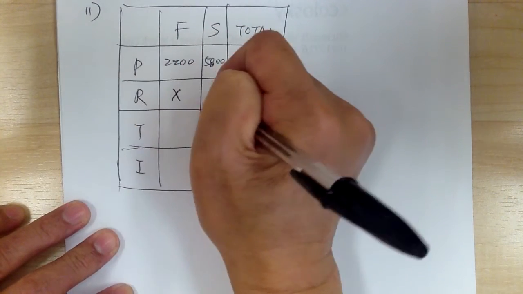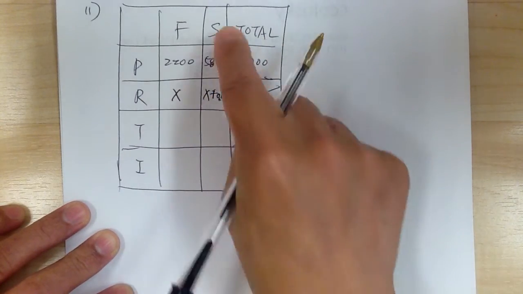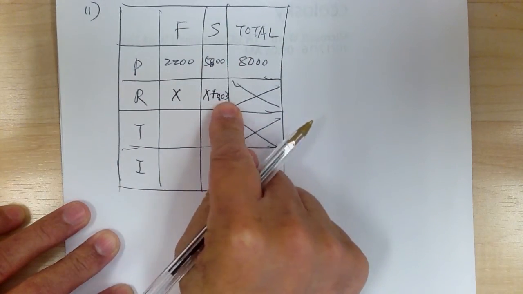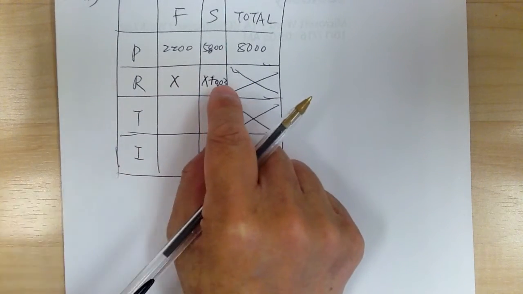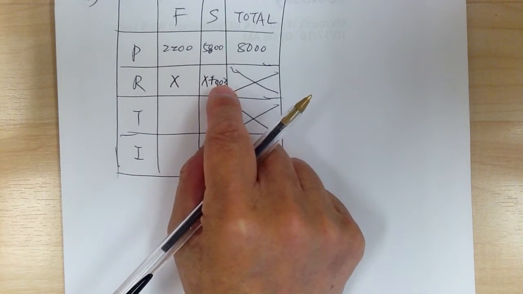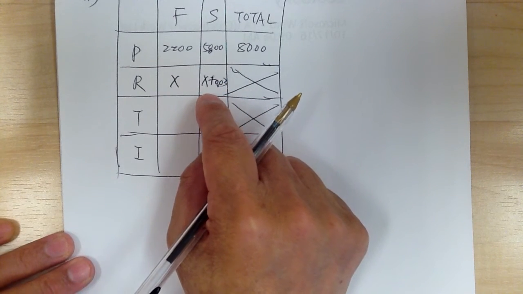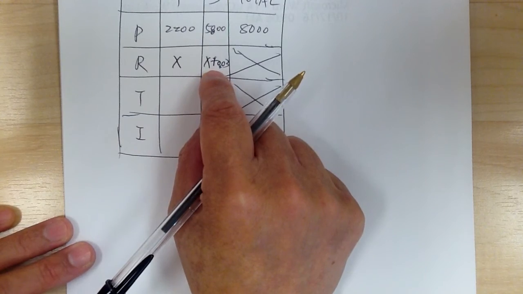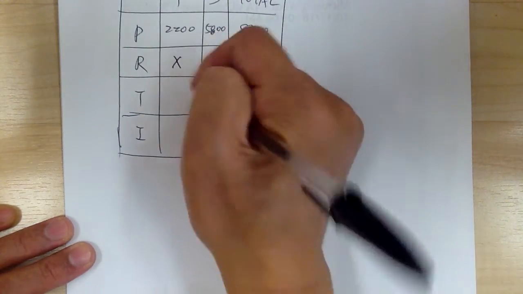So this would be X, this would be X plus 0.03, right? The second item mentioned is always your X, your reference, okay? And her total interest was $734 for the year, so 1 year.